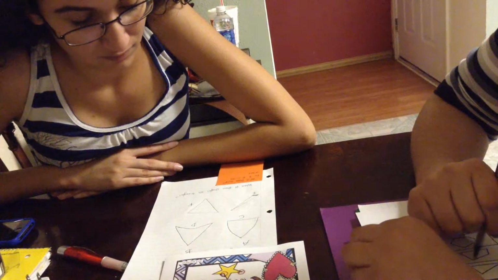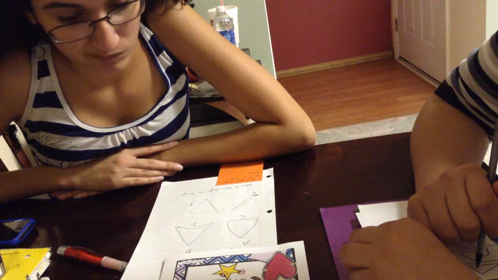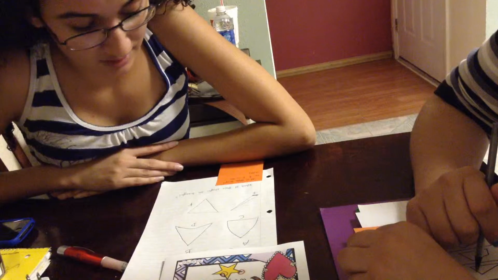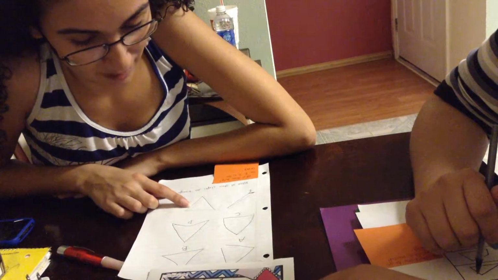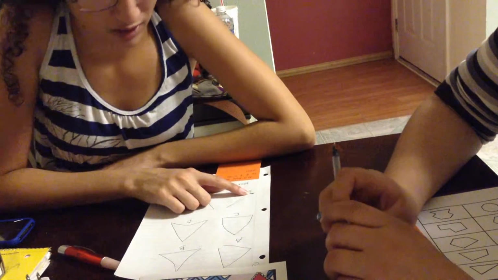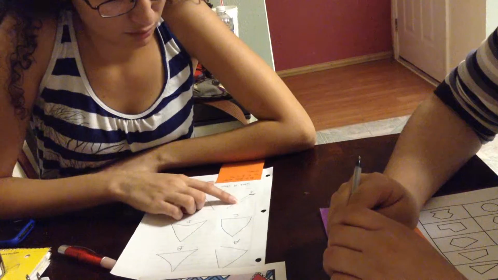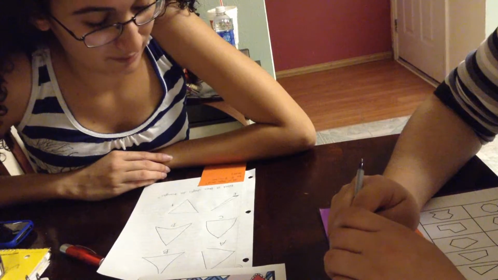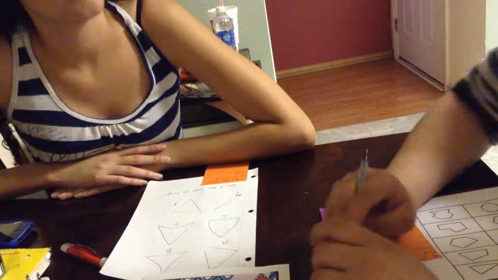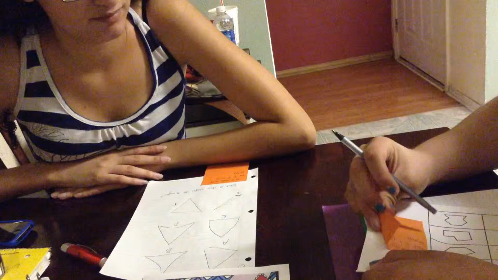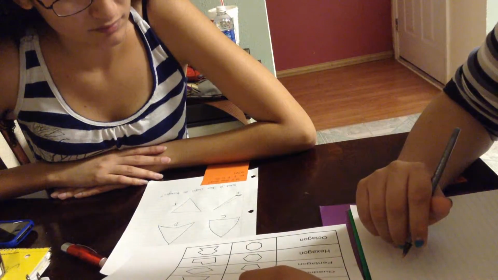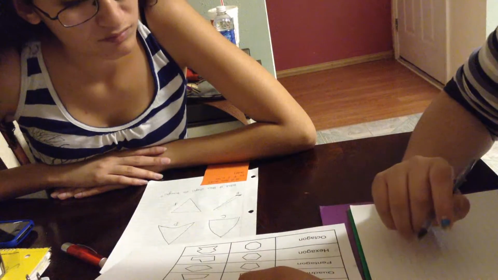So what is an irregular shape? These things are not the same. These are not the same as this one, but because it has 3, that makes it a triangle. Yes, the sides are not equal in length, and the angles are not equal. Okay, based off of these, which column do you think is regular and which column do you think is irregular?